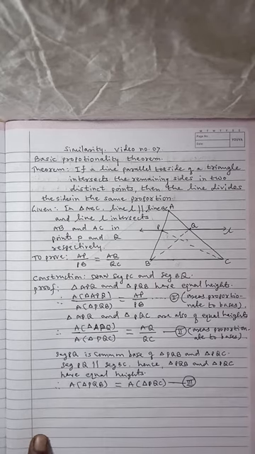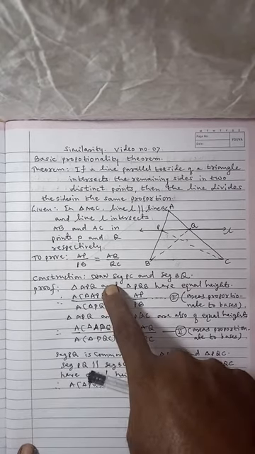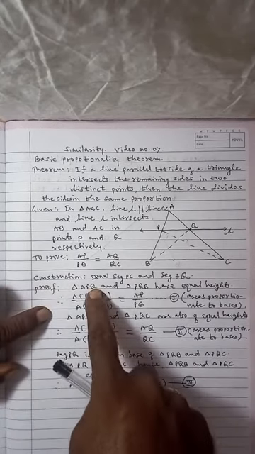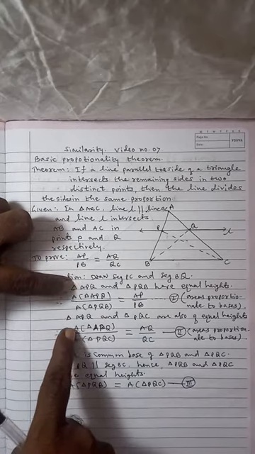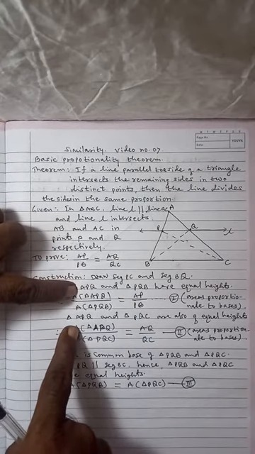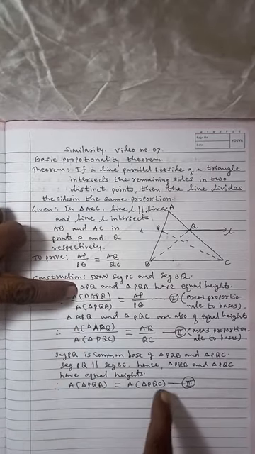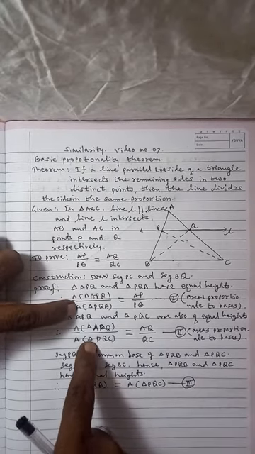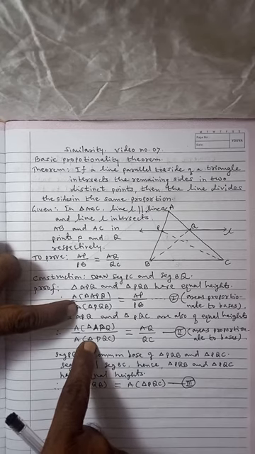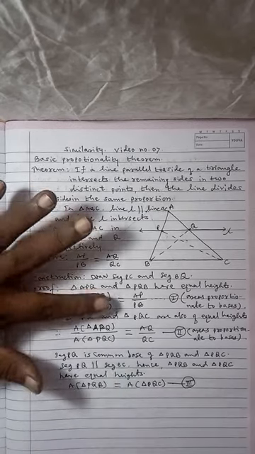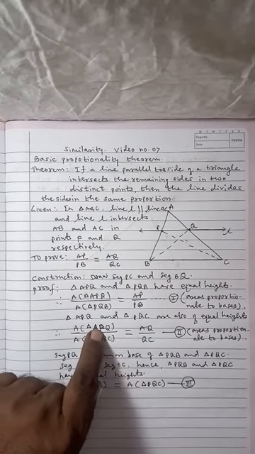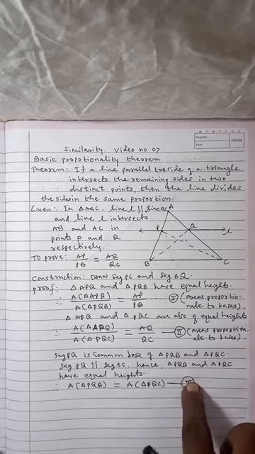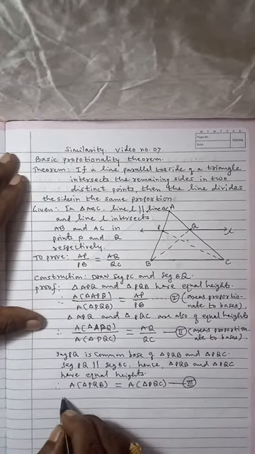Now, see the results number 1, 2 and 3. In results number 1 and 2, the numerators are equal. From result number 3, the denominators are equal. So therefore, this ratio is equal to this ratio. So what result do we get?